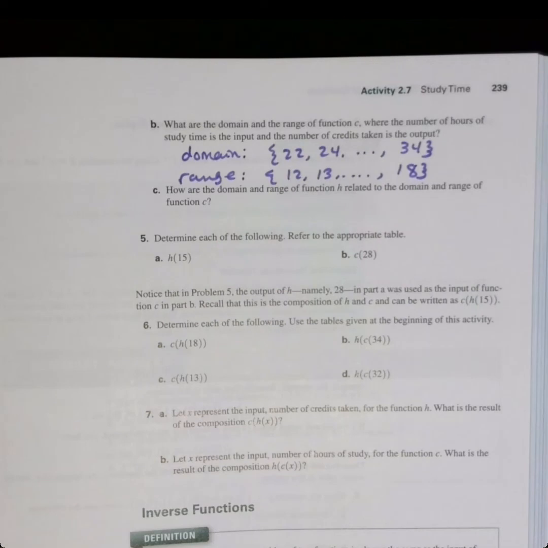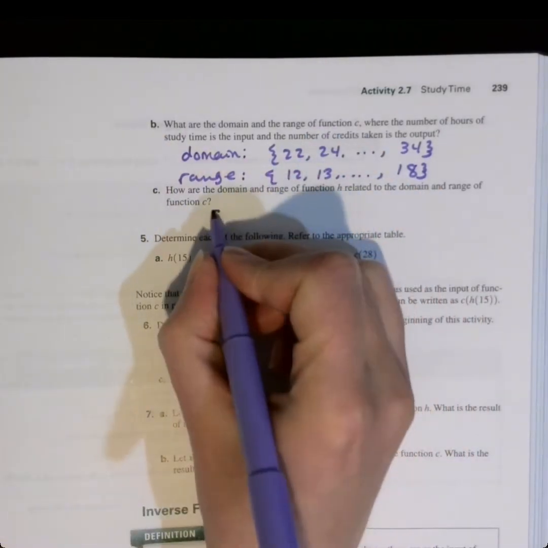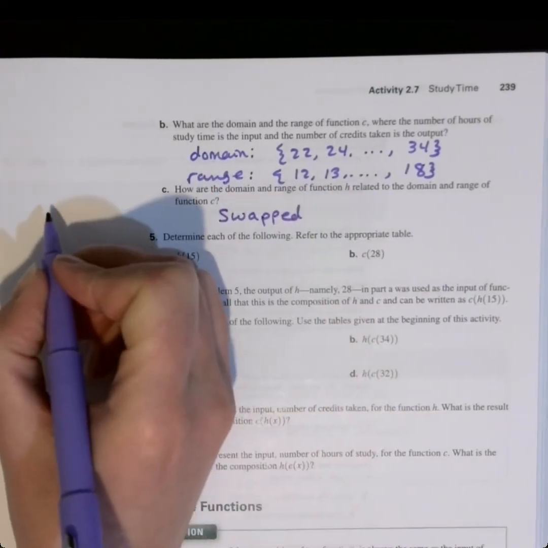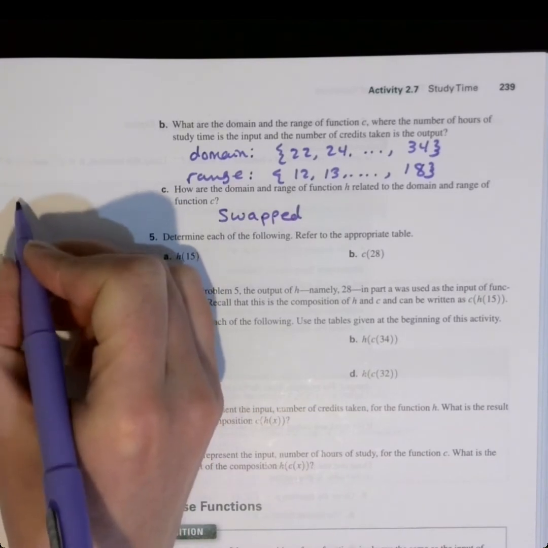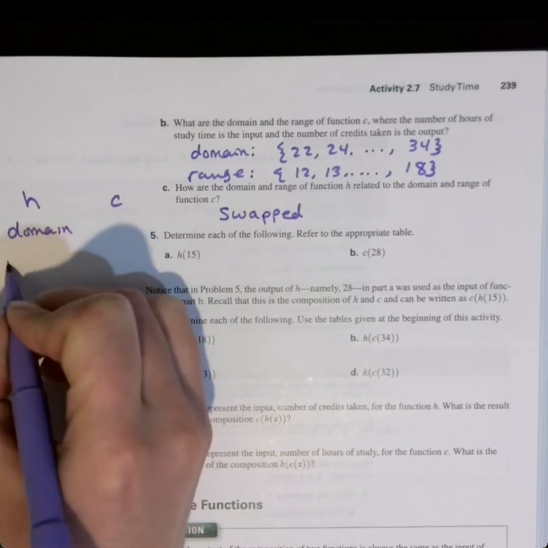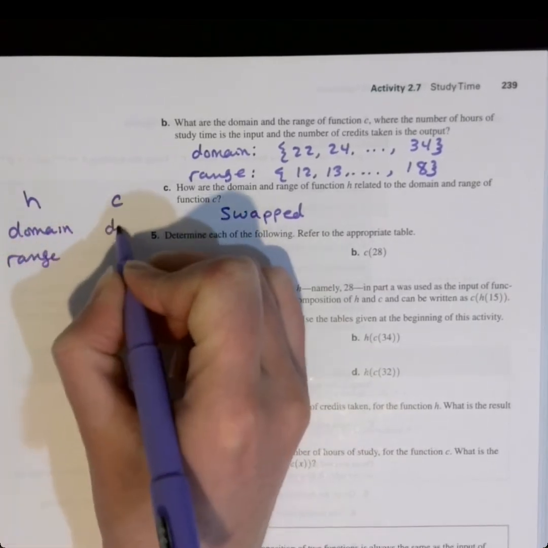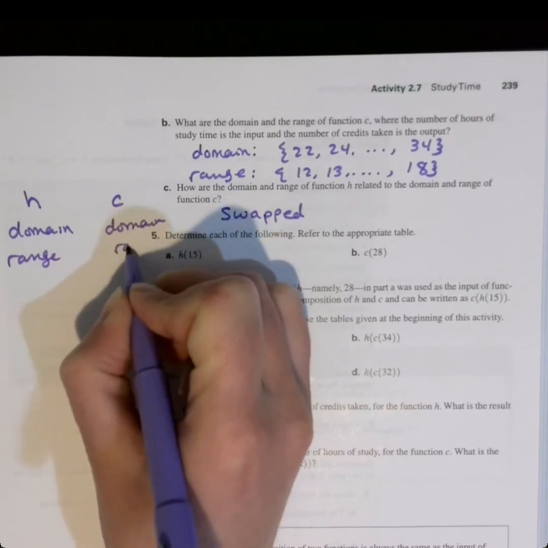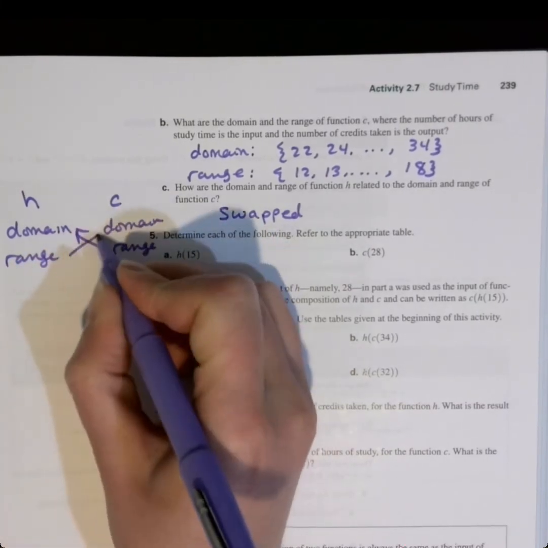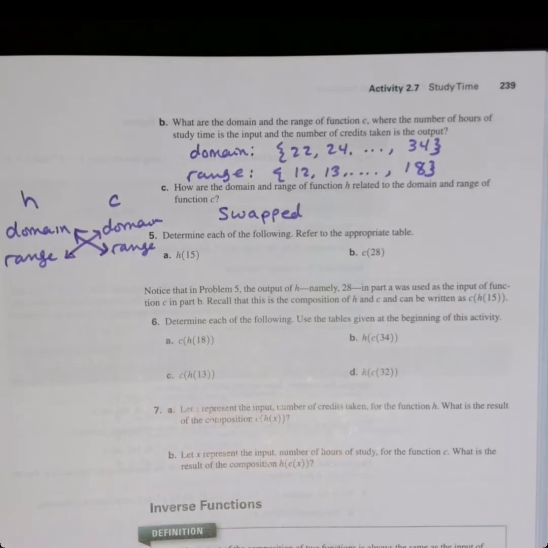All right, for part C, how are the domain and range of the function h and the domain and range of the function c related? They are swapped, right? So if we have the function and its inverse, for our h and for our c, if we look at our domain and range, the domain of h is the range of c, and vice versa. The domain of c is the range of h. So they're swapped.